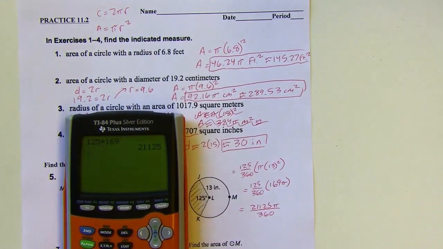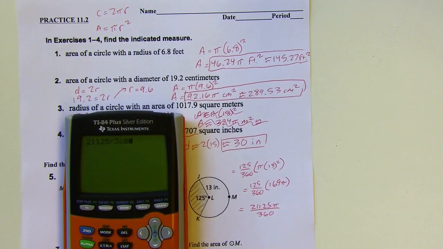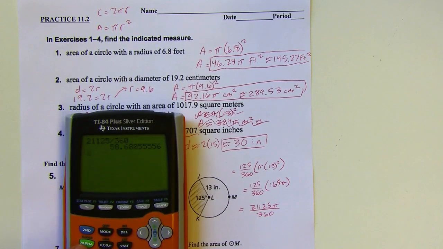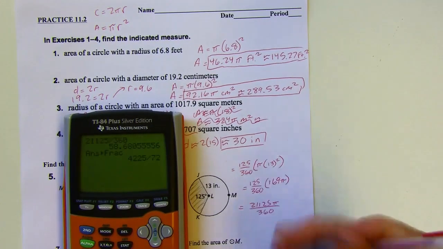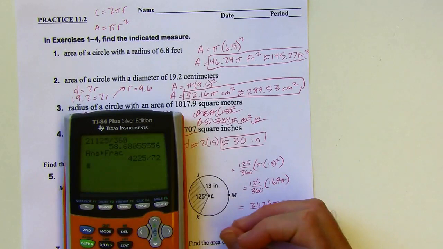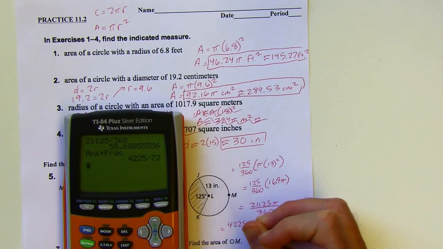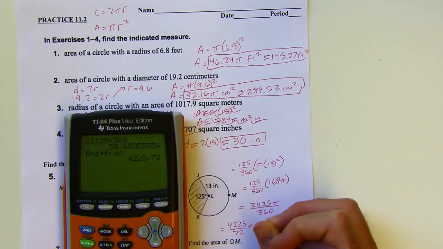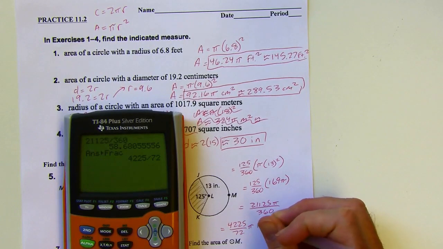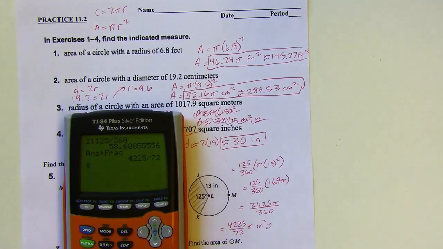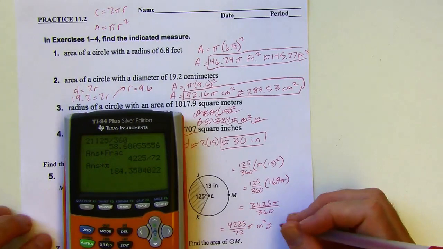Can definitely reduce that, so let's go ahead and reduce it. I'm going to use my calculator to reduce it. I mean, I can see 5 goes into both of them, so I could start working on that by hand, but let's see what we got here. So I just put it in as a decimal, and then I'm going to hit math, choose fraction, and then I see that's going to reduce to 4,225 over 72. So it's that many. Let's see, we've got inches here, so square inches. Or I can multiply by pi to get the decimal version would be about 184.35.